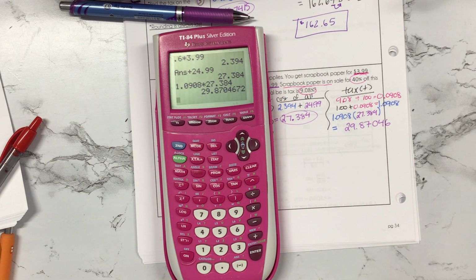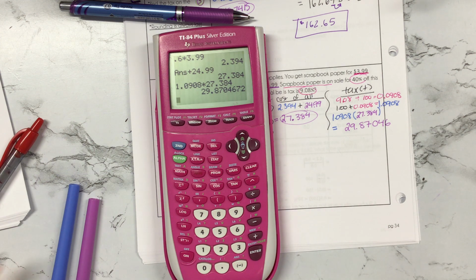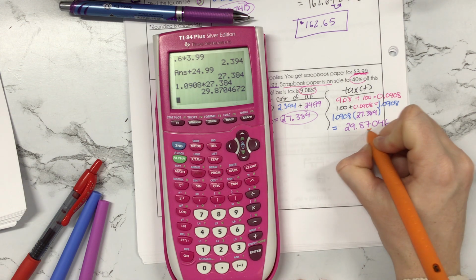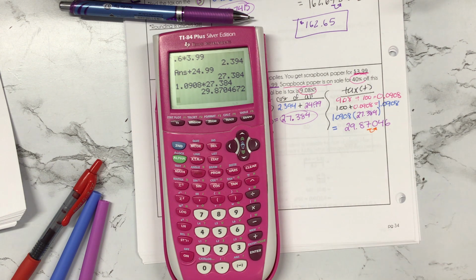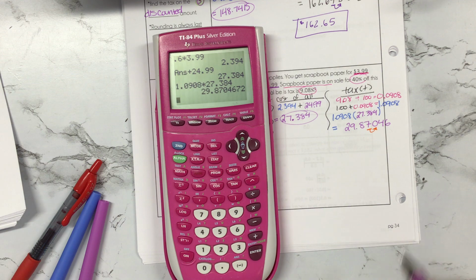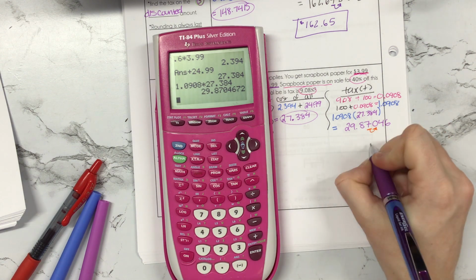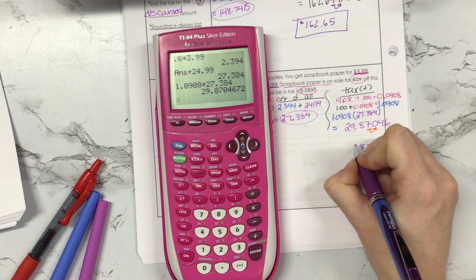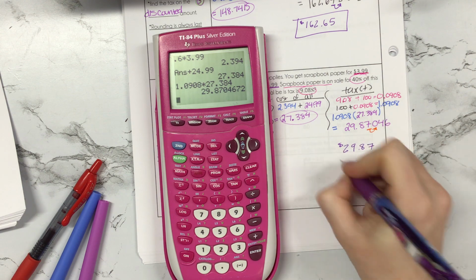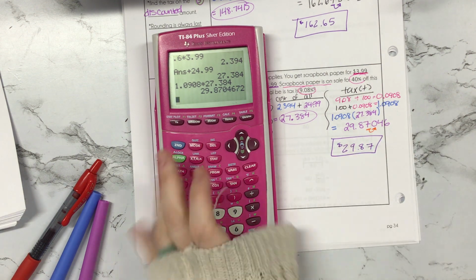And then because we're dealing with money, we need to round to 2 decimal places. So 1, 2, find my place, look next door. Next door is not 5 or bigger, it's 4 or less. So my underlined one gets to rest. So $29.87.